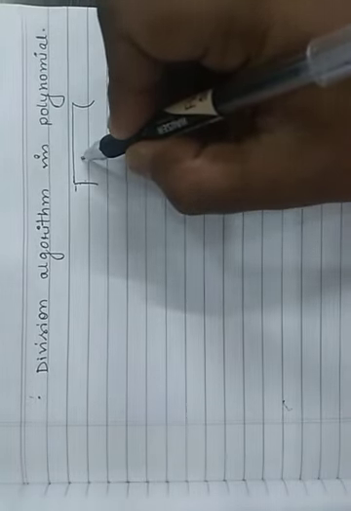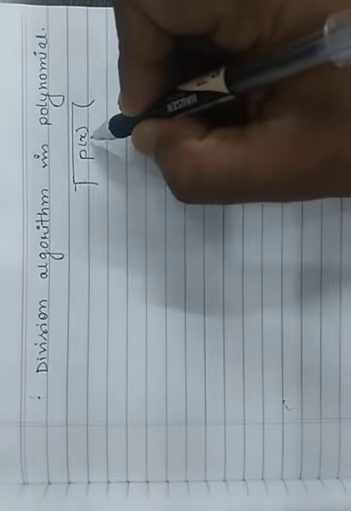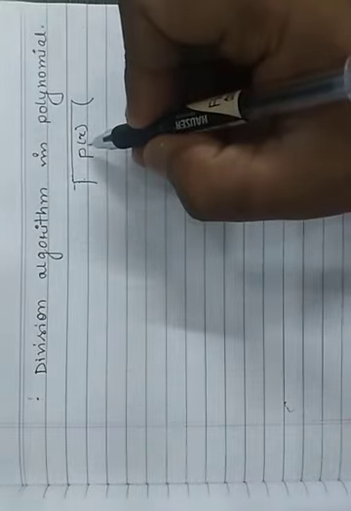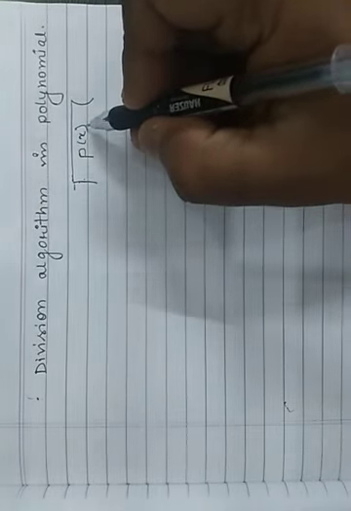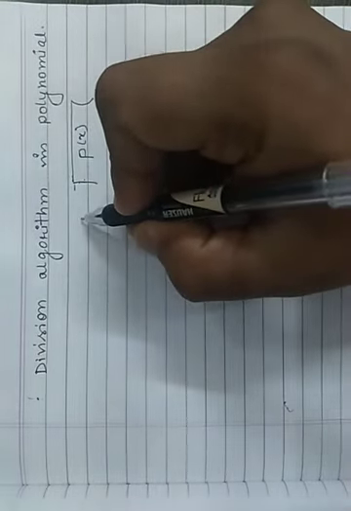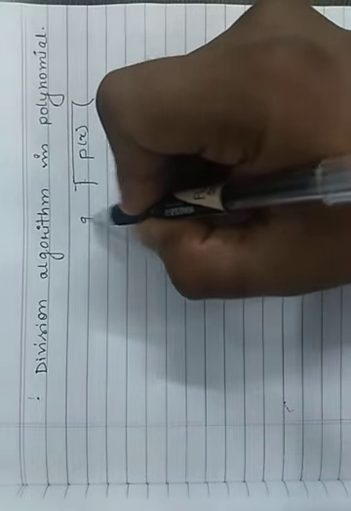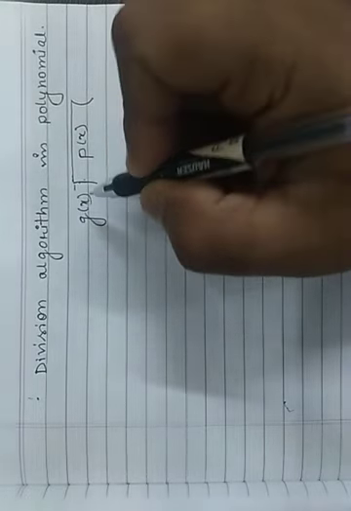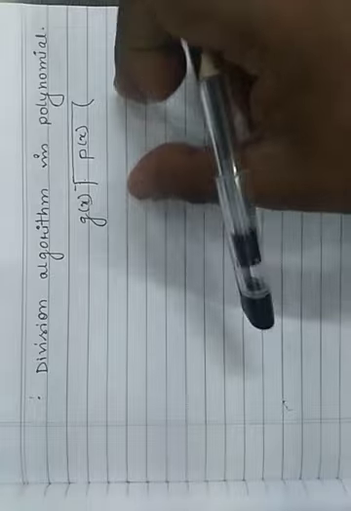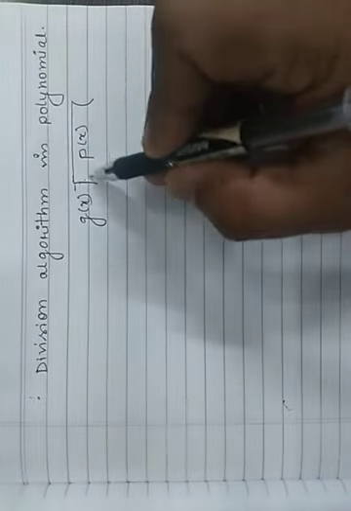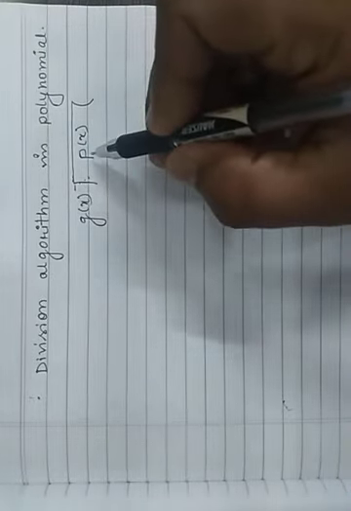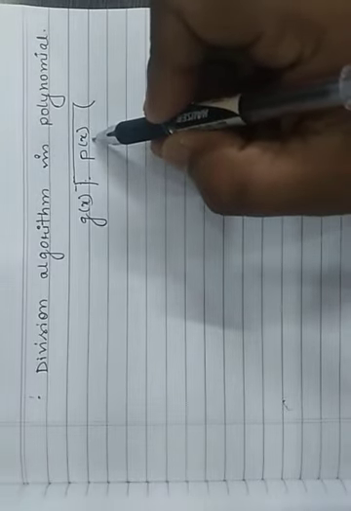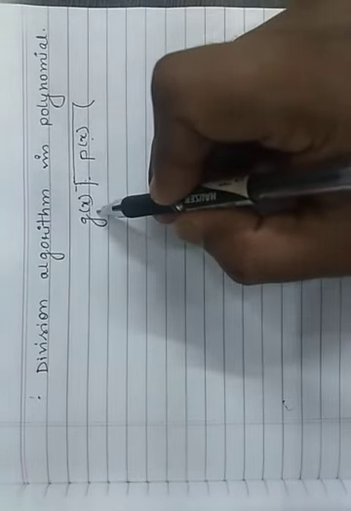So let the polynomial to be divided be p(x), and we are supposed to divide this polynomial p(x) by another polynomial, g(x). So it is very much clear what is here inside these arms. This is the polynomial that has to be divided, and this is the polynomial that will divide this p(x).